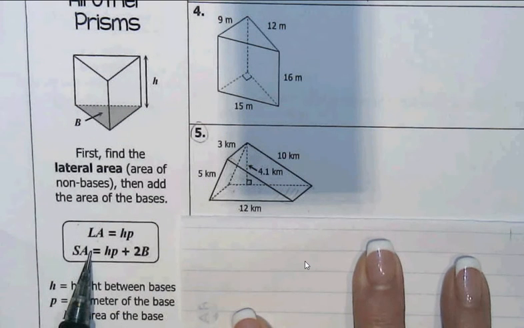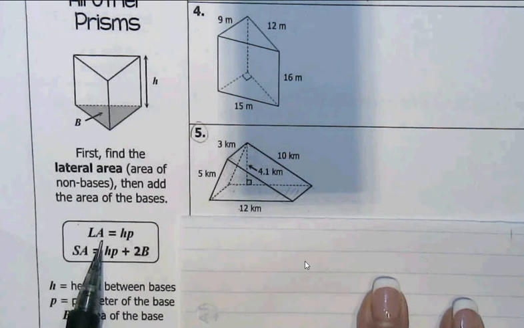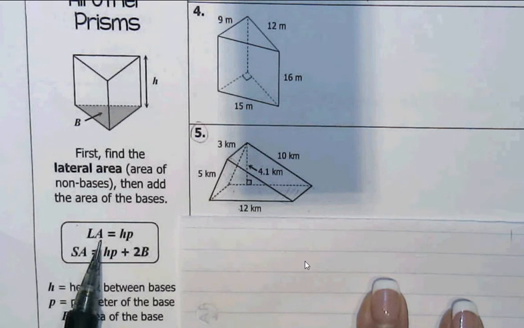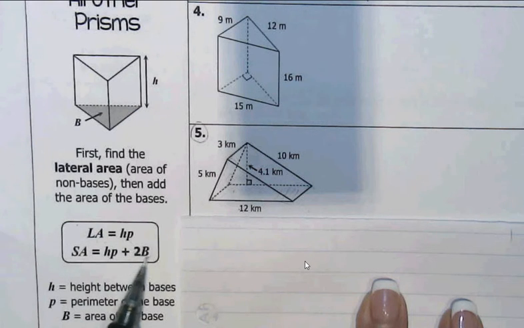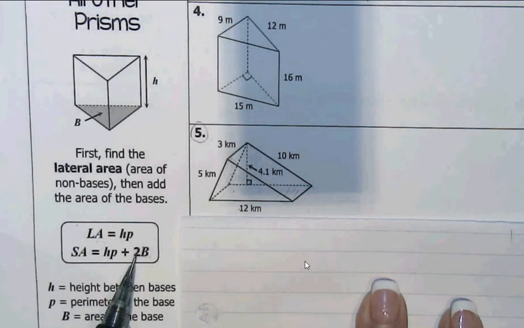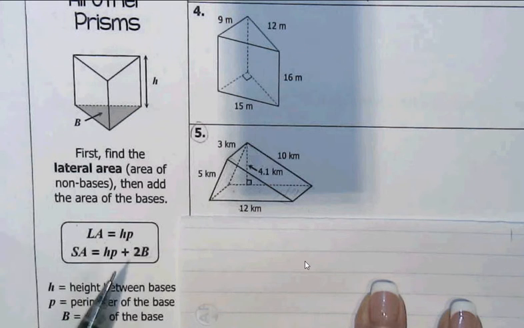We have a formula over here on the left, LA. Remember, lateral area was the area of the sides of the figure, and the 2B was the area of the bases, 2 times the area of the base. So since I have 2 bases, that's where the area of the bases would come from. And then the HP, this would be the height of the prism.